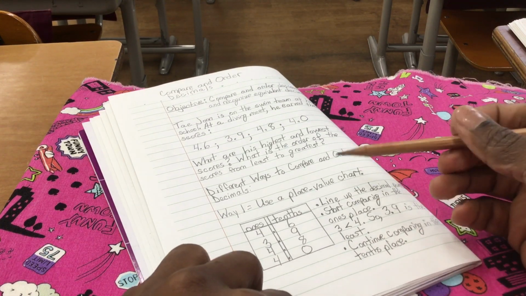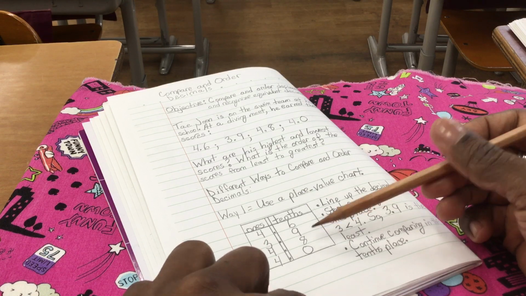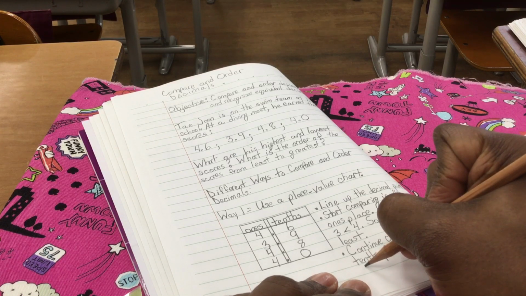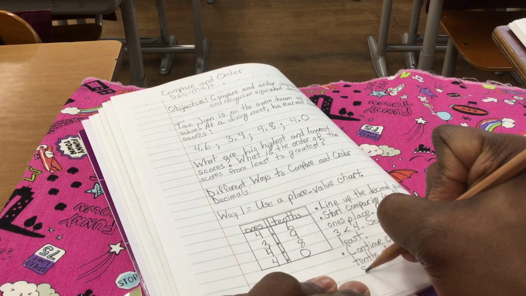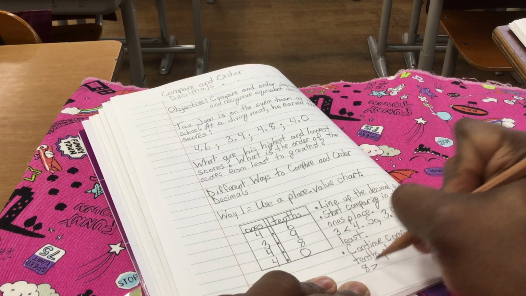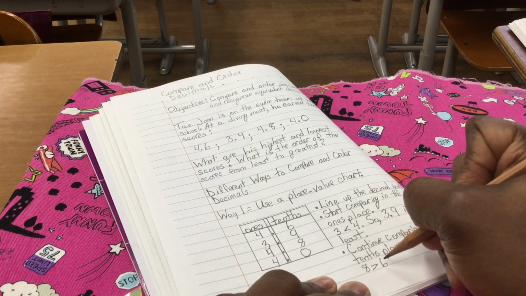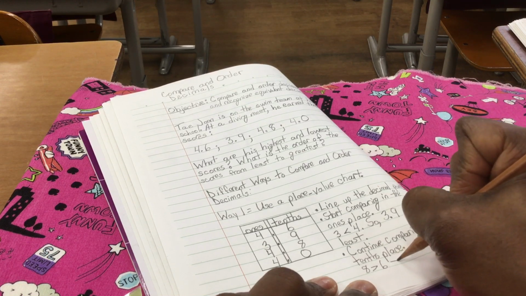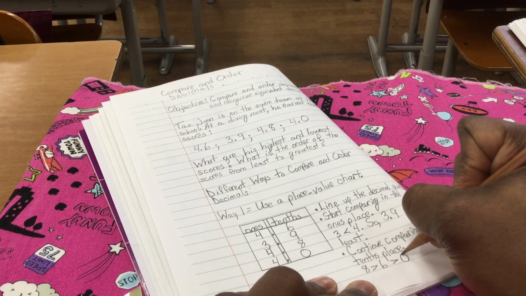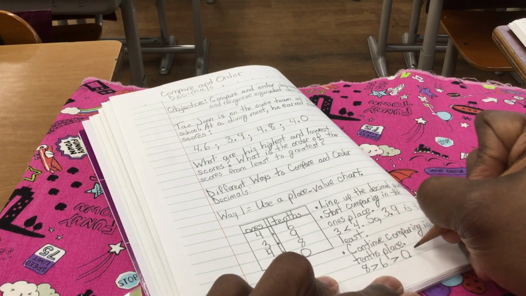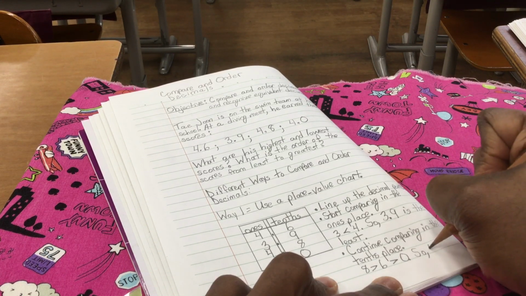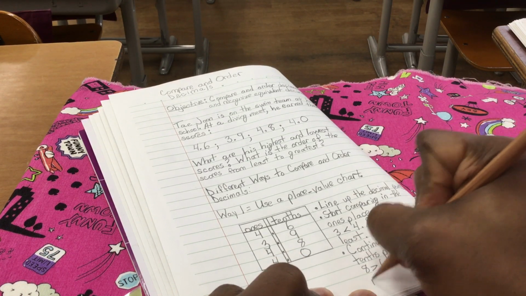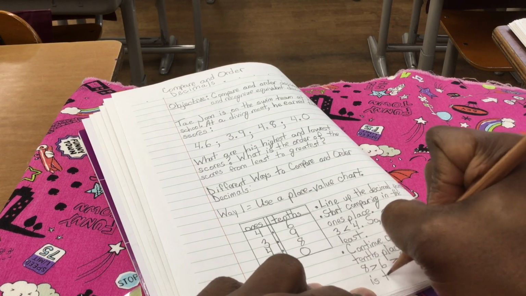Now we continue comparing in the tenths place. 8 is greater than 6, and 6 is greater than 0. So 4.8 is the greatest.